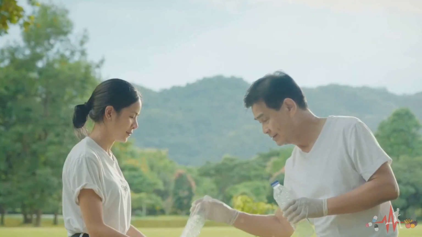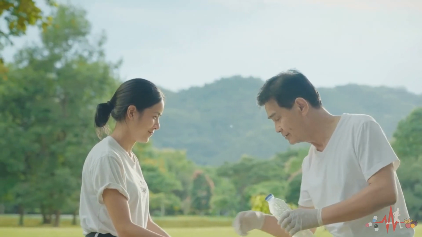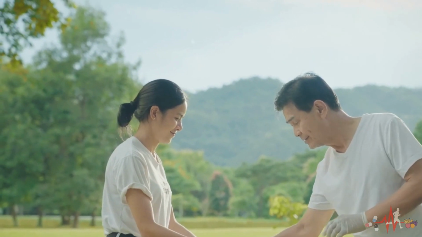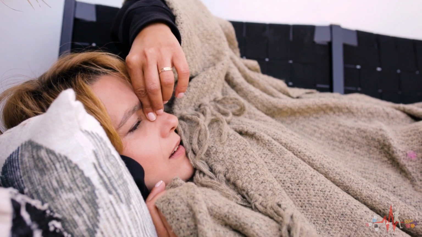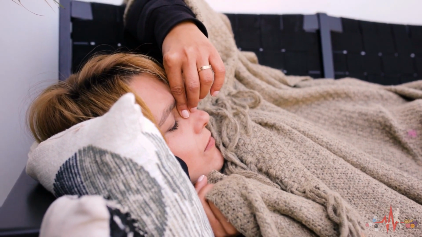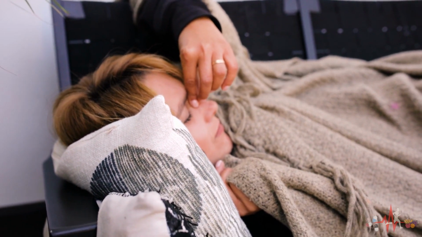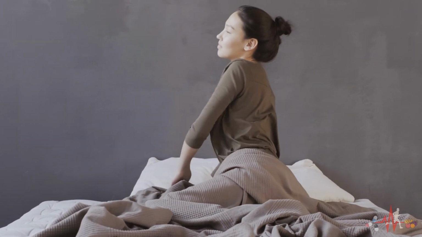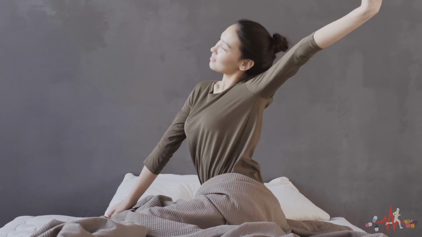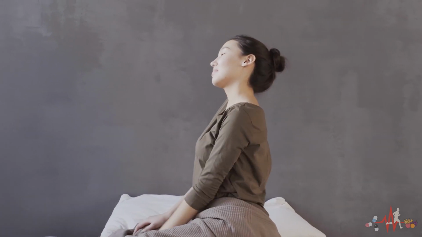Prevention is the best cure, but if infected, here's what the treatment looks like. There's no specific treatment for dengue, just measures to alleviate the symptoms. It's more about managing discomfort and preventing further complications. Rest is crucial. Your body needs energy to fight off the virus. Don't underestimate the power of a good night's sleep.